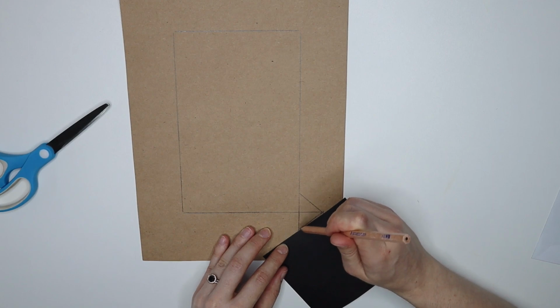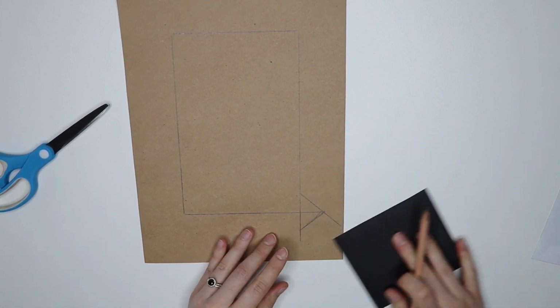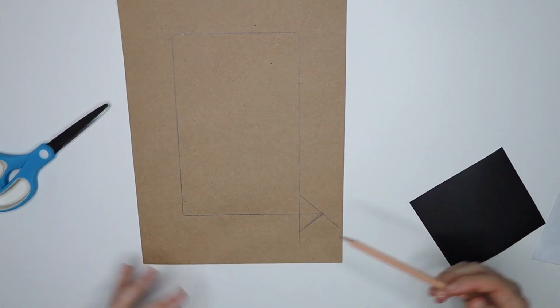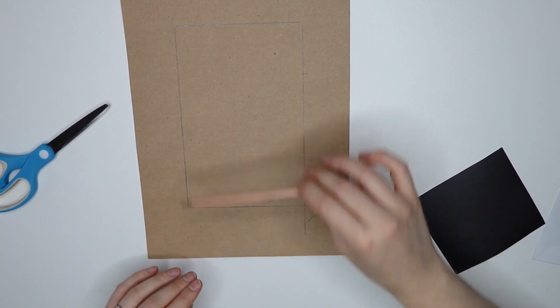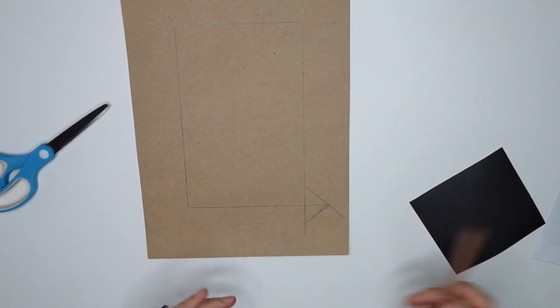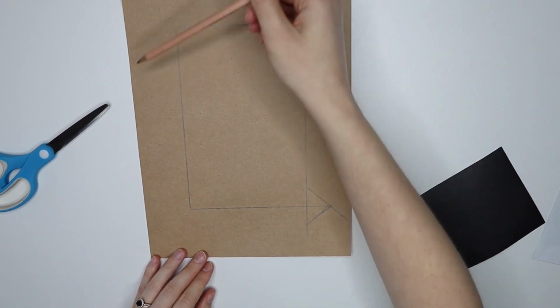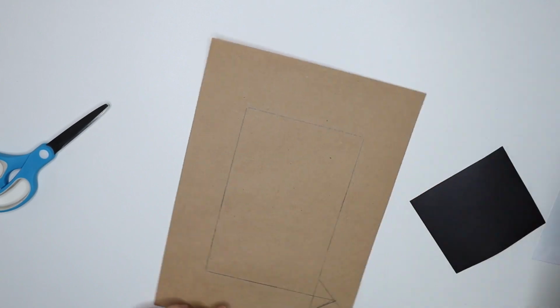Oops, sorry. That's a bit rough, but remember, this is just your template, so it doesn't have to be absolutely perfect. It's literally just so we can cut it out and we know what shape we need to do for the rest of our invitations. Okay, once you've done that corner, we now are going to move on to the second corner.